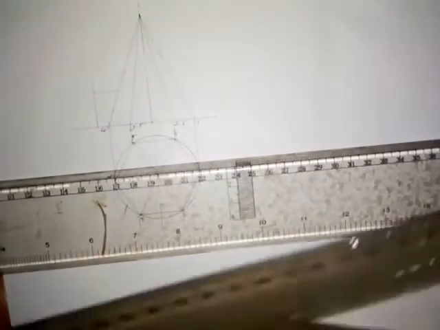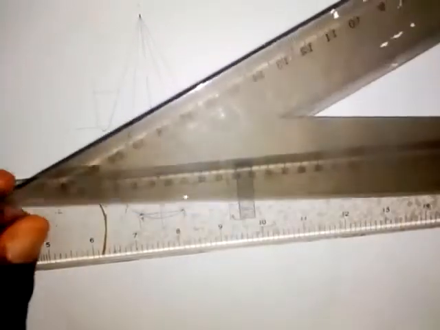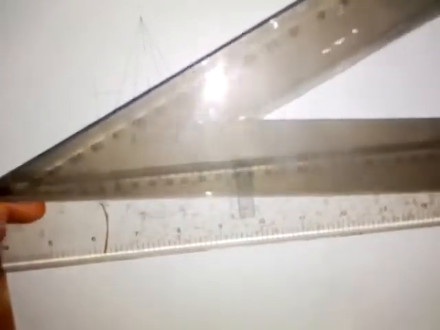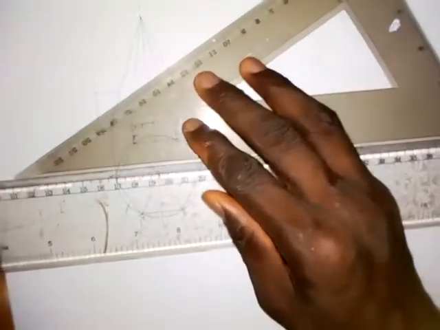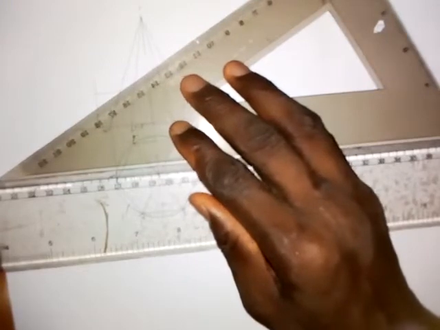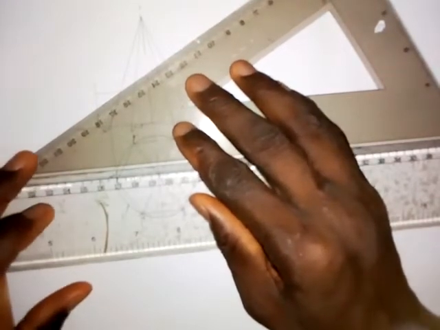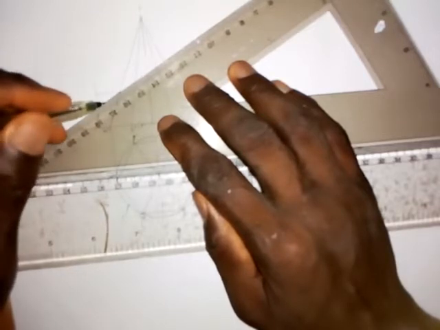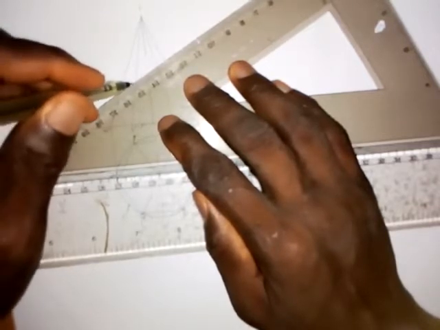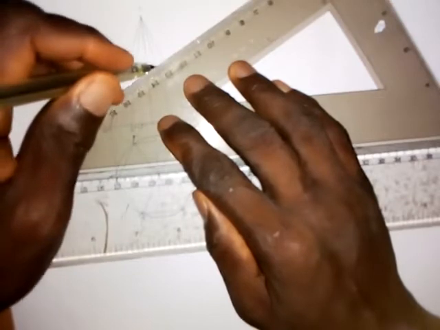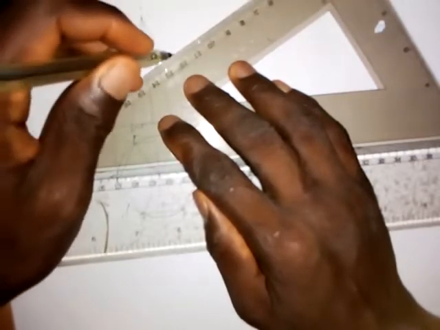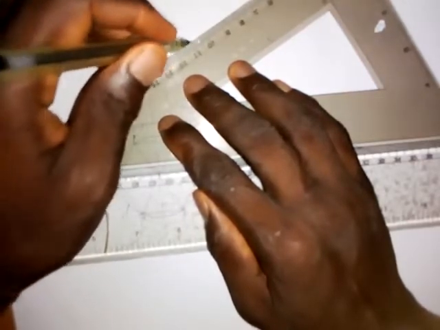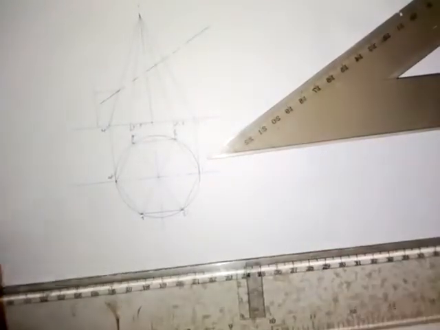Okay, so now take your 30-degree set square. So this is the 30-degree side of my 30 by 60-degree set square. So put it like this and set it at this point. Okay, so set it at this point and draw the cutting plane. So the cutting plane goes like this. Okay, so that's the cutting plane QQ.